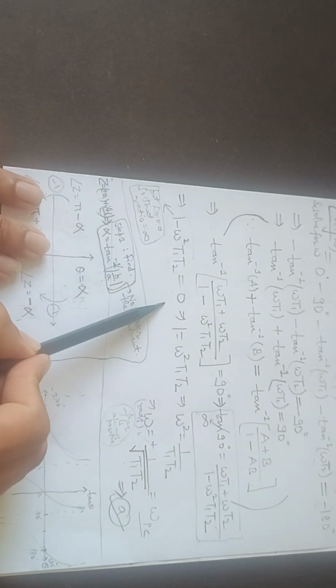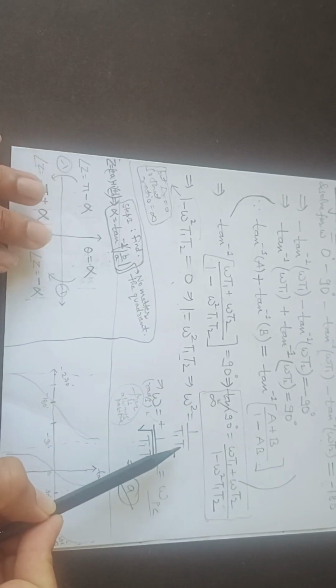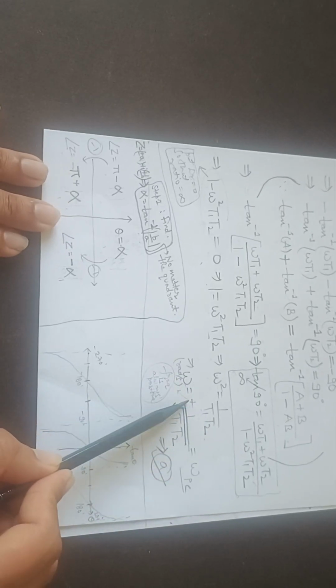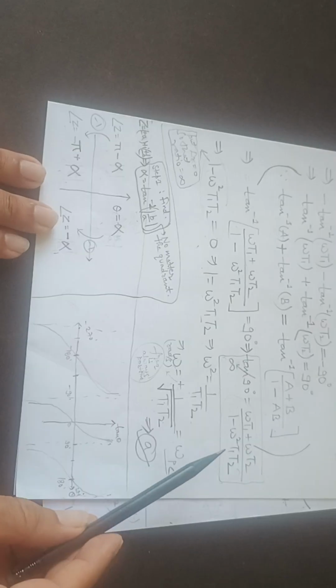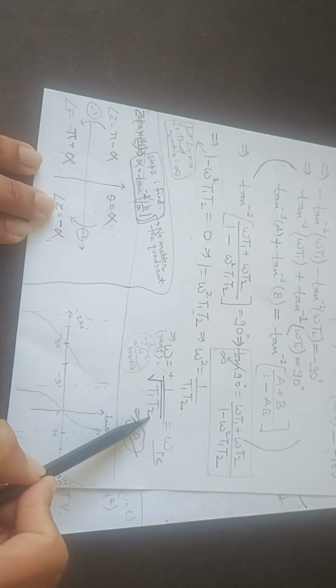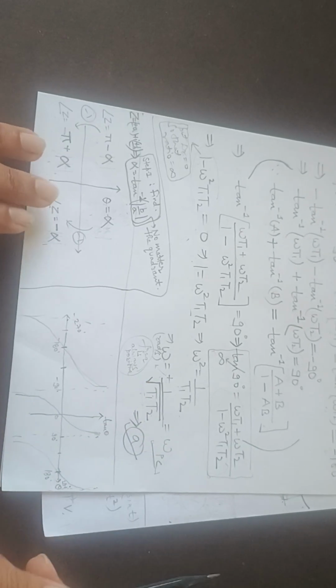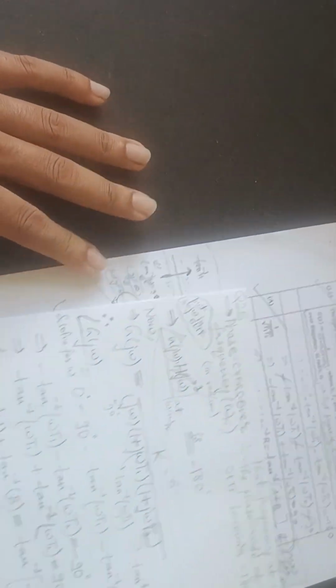Now this thing will become infinity when the denominator becomes 0. So we equate the denominator to 0, so 1 is equal to omega square T1 T2, so omega square is equal to 1 by T1 T2, so omega will be only plus of 1 upon under root T1 T2. Why not minus? Because it is frequency, and frequency is always positive. Since T1 T2 is already given to be positive, we will only take the positive part. So this frequency is nothing but omega pc. So basically the value of omega pc is equal to 1 upon under root T1 T2.